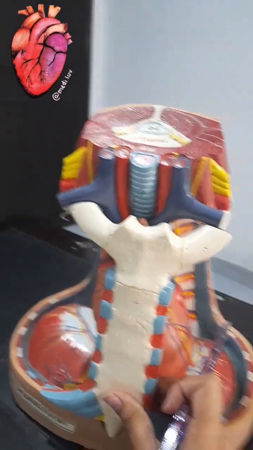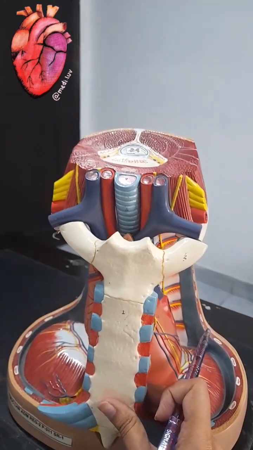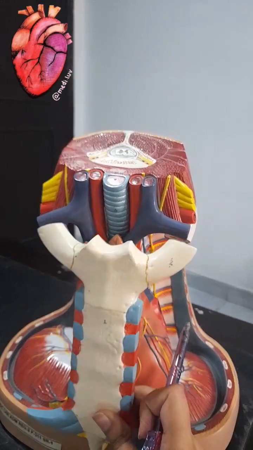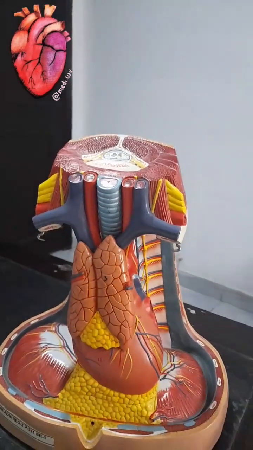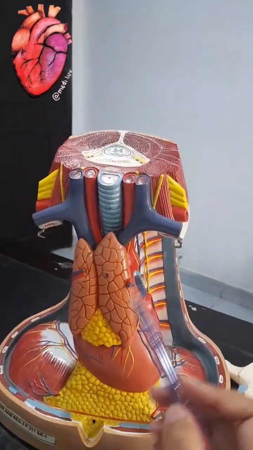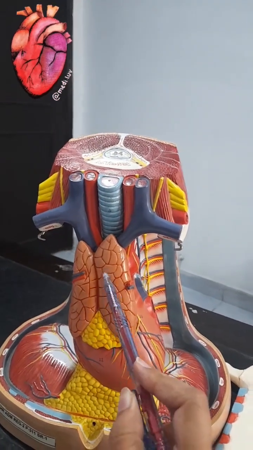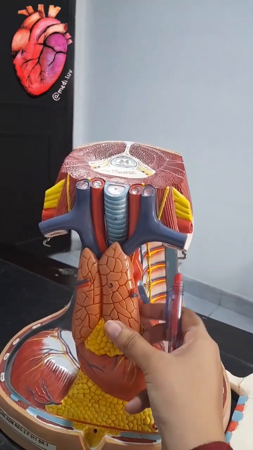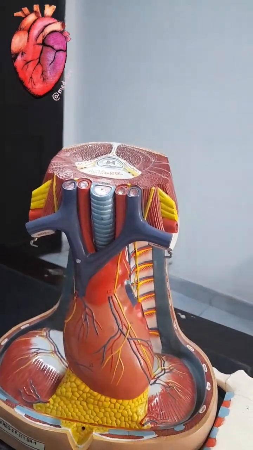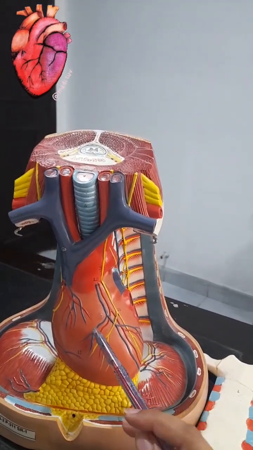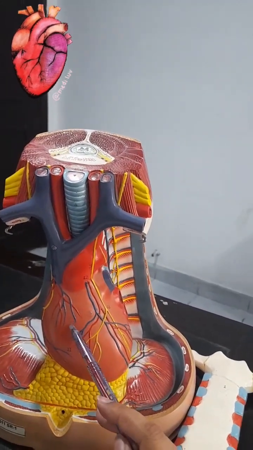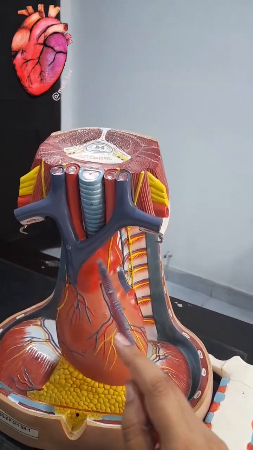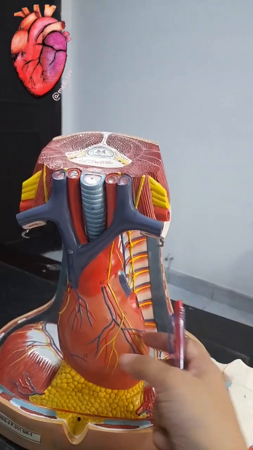So now we come to the contents of the mediastinum. First of all, if I remove the anterior boundary, that is the sternum, we can see this structure. This is a gland. This is the thymus gland along with its vessels. Then after removing the thymus, we have the heart with its pericardium and all its vessels. This is the arch of the aorta, and this is the superior vena cava. We'll do these vessels some other time.